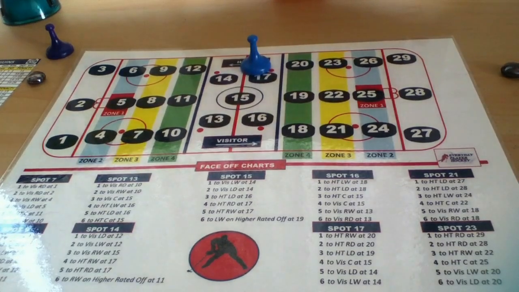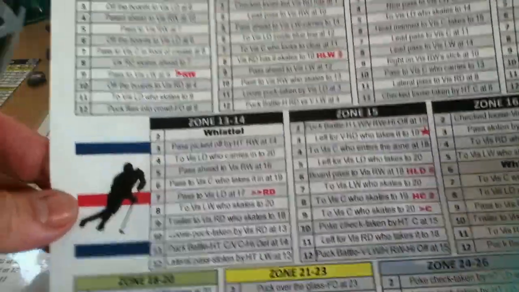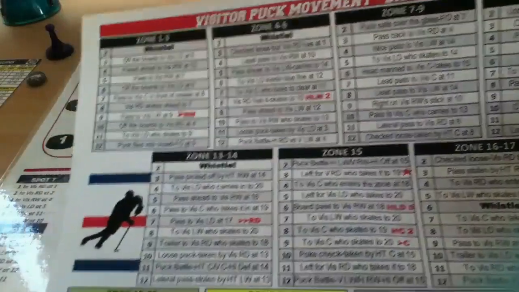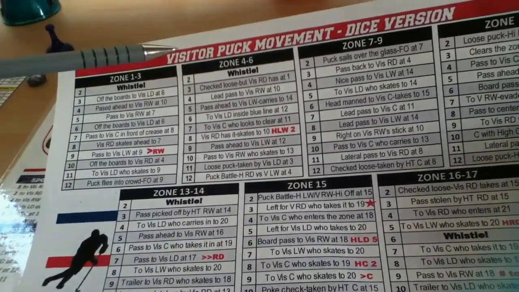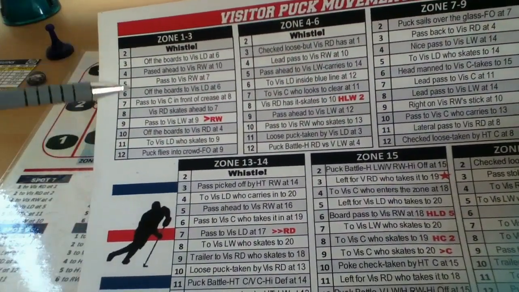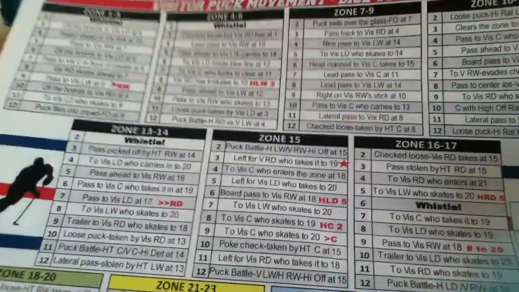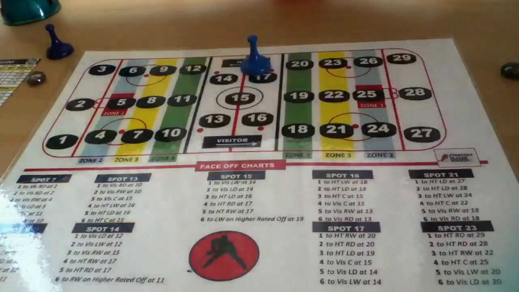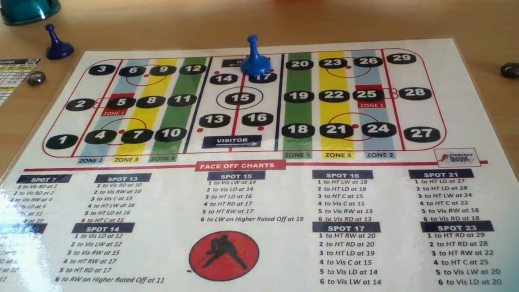The other way, instead of printing out the fact deck, you can just print out this chart, which has the same information. There's a visitor puck movement chart, and it says zones 1 to 3, and you just roll 2d6 and get a result each time. So you can print out those 2 charts, one for visitor, one for home, or you can print out the facts. The whole fact deck, I think, is 60 cards, each card representing 10 seconds of action.